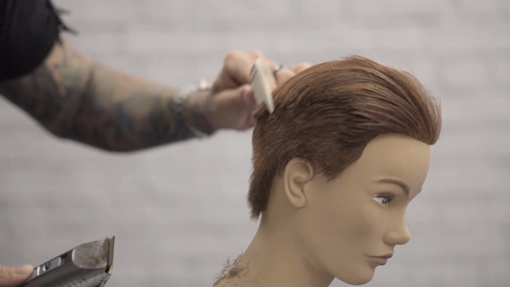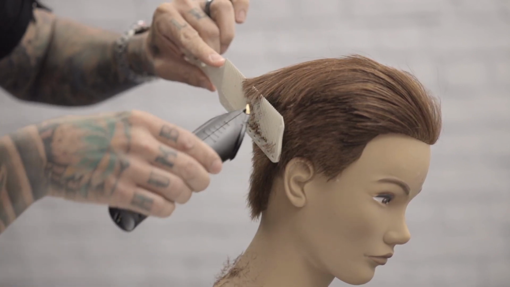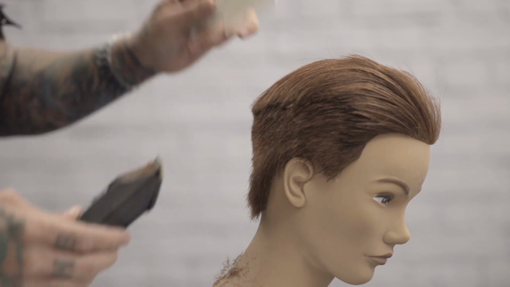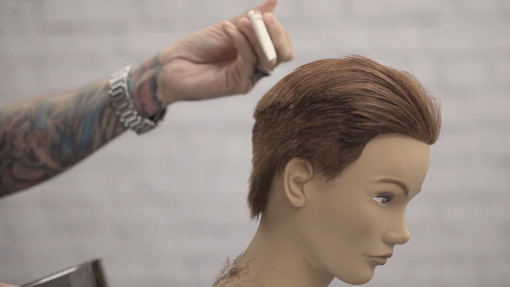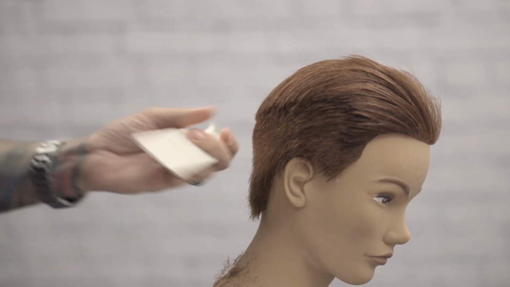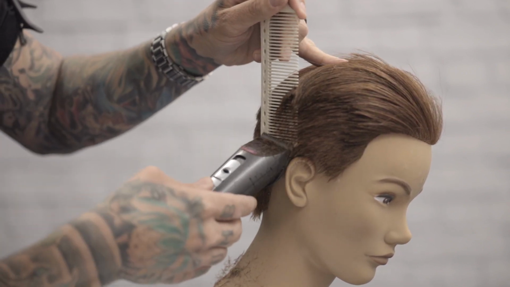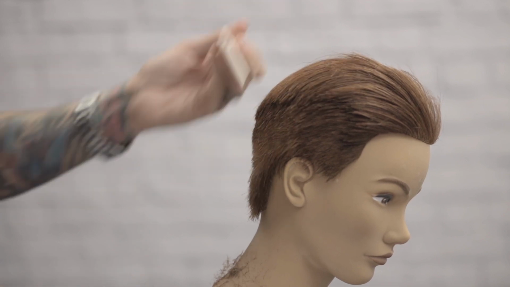My clipper is open right now, meaning it's cutting a little bit longer. What I find working with the clipper open is that it creates a softer cut, and it also tends to mow hair a little bit better. I think because there's bigger gaps between the teeth as you're doing that, so it just allows more hair to get in there and get cut.